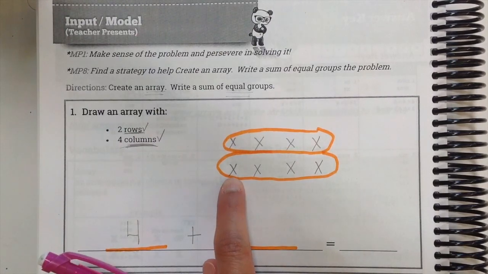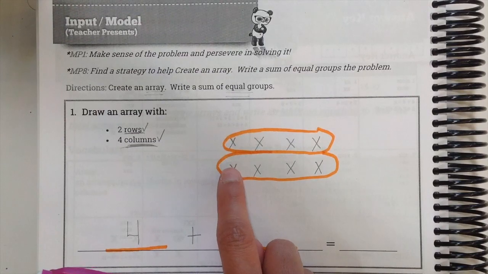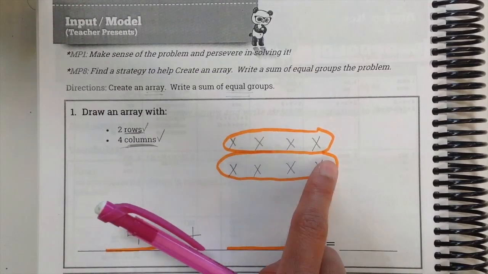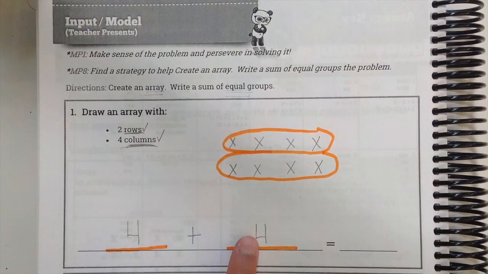And then in my second row, I count how many X's, and that will tell me what this addend is going to be. 1, 2, 3, 4. Notice that my addends are the same. That's not an accident. It's not a coincidence. It's always going to be true. And if it's not true, then that means that I've made a mistake. So I need to go back and check my work if I end up with addends that don't match.